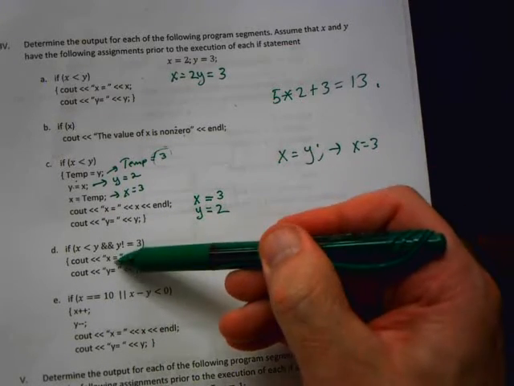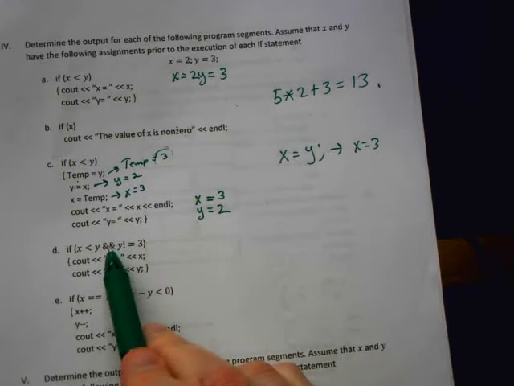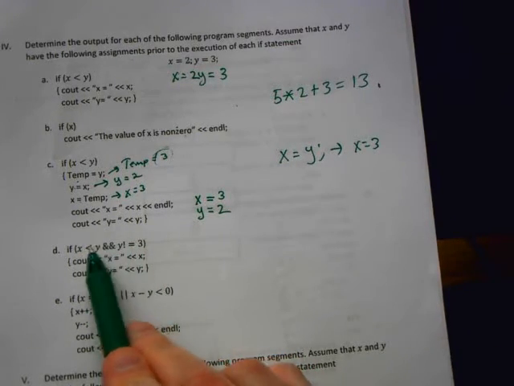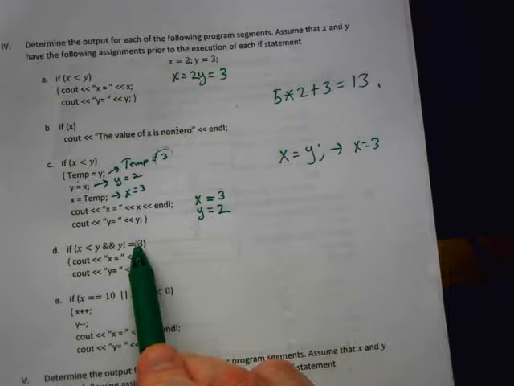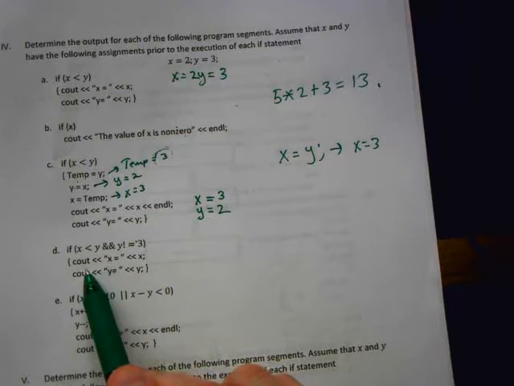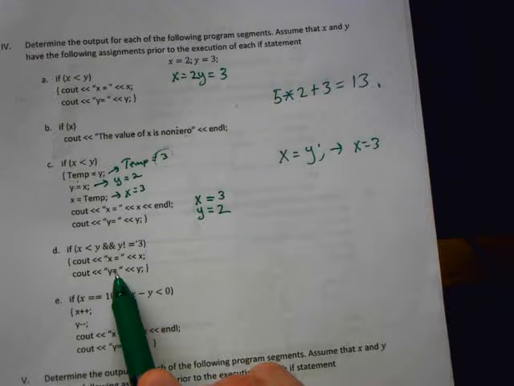It skips these next two lines. It doesn't run them at all. So when you use the word and, both of these things have to be true in order for it to be true and for it to run the code. One of them is true, one of them is false. It skips these. So what's this going to do? Absolutely nothing. It's not going to print anything at all.